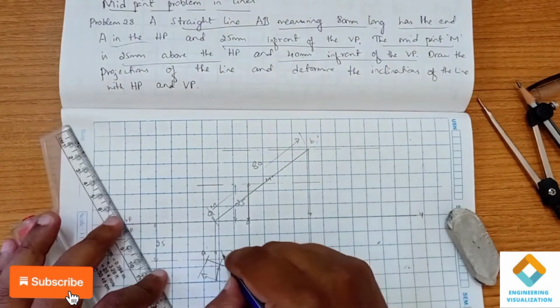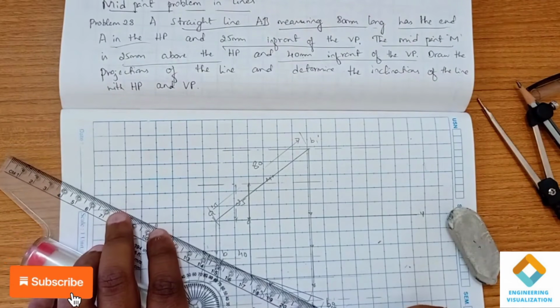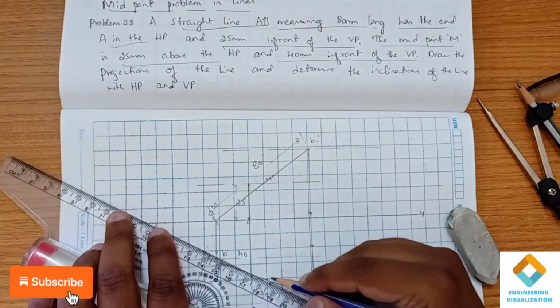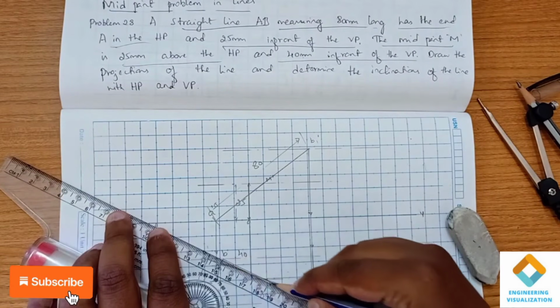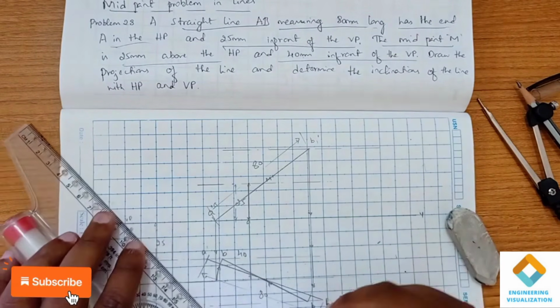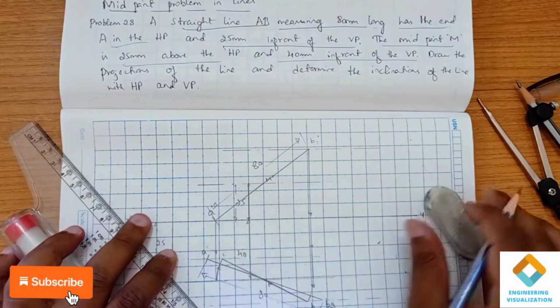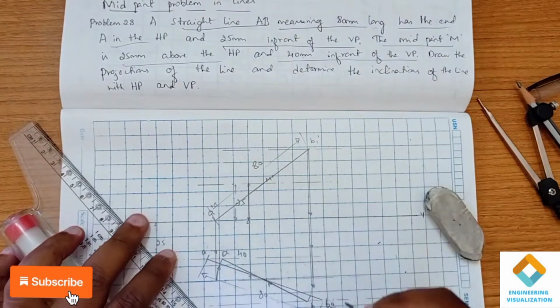So this point is B. So now we can join these two lines. So we have the upper end length. Sorry, this is not B, this is A. So we have AB upper end length, we got it.